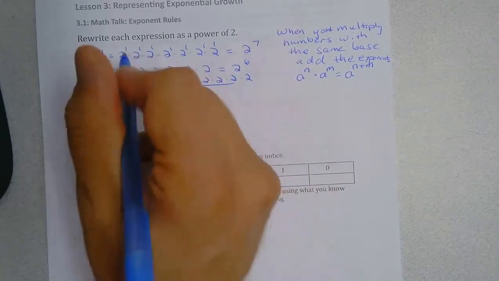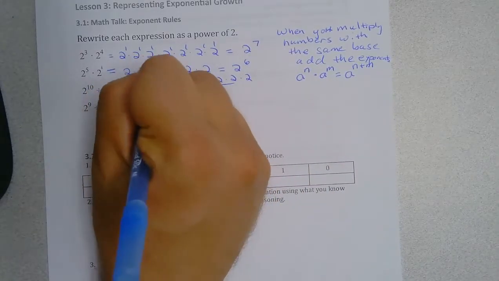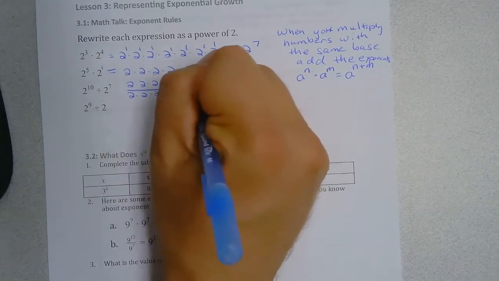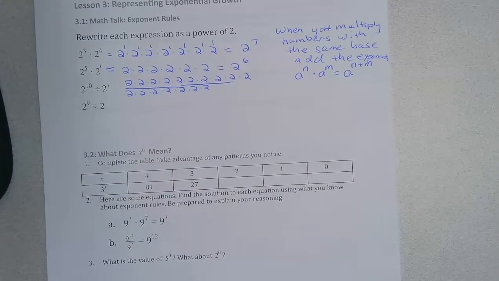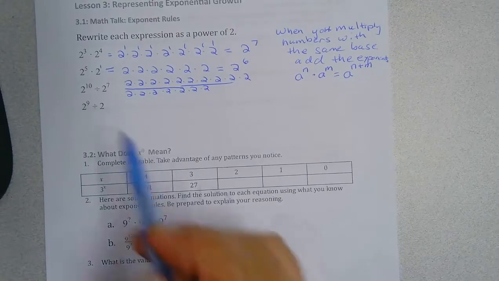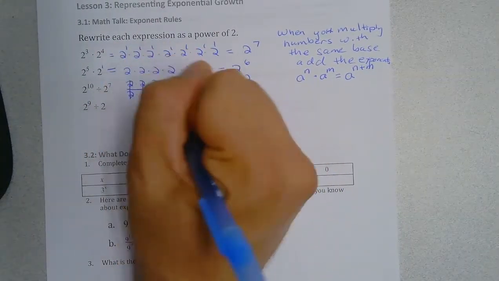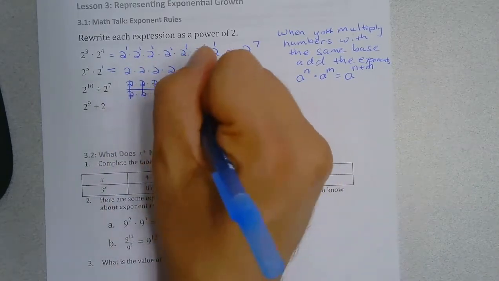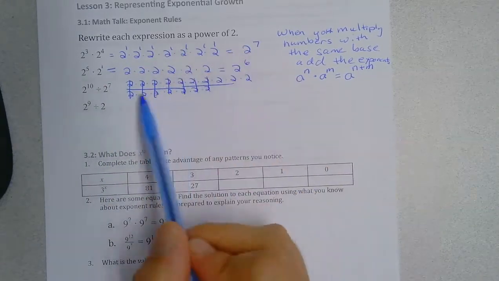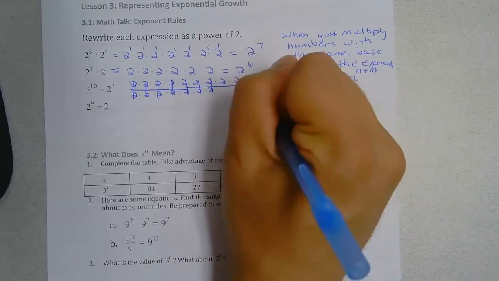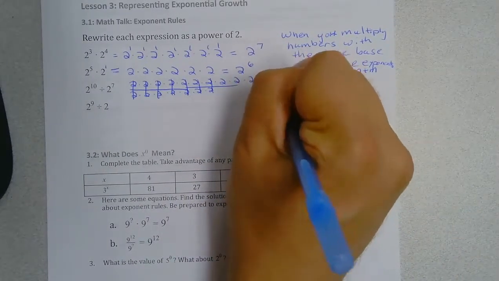And then divide that by 7 2's, 1, 2, 3, 4, 5, 6, and 7. And what I want you to remember is 2 divided by 2 makes 1. So here's 1, another 1, another 1, another 1. And all of those, this is what we call canceling out. So this would really equal 2 to the third power.